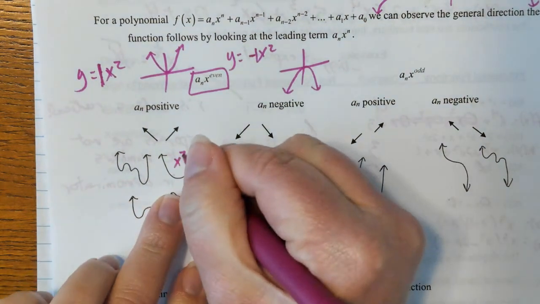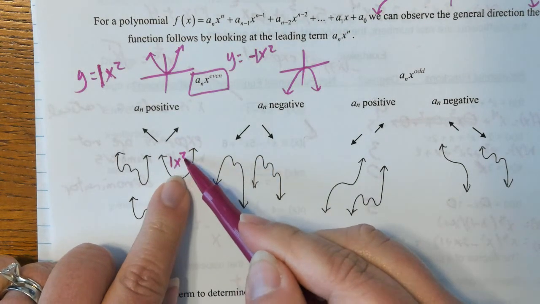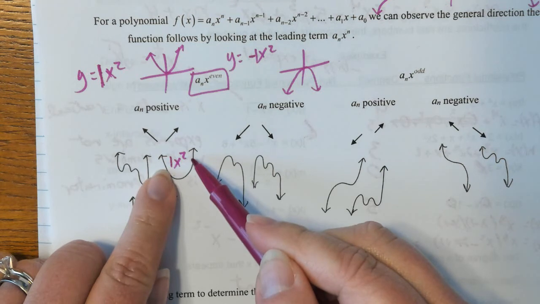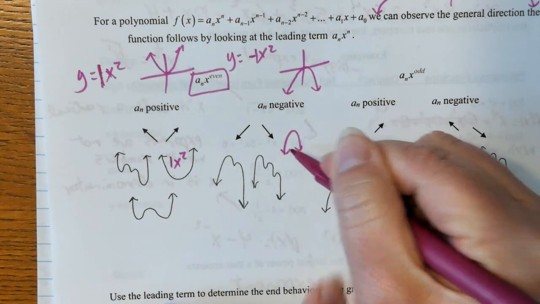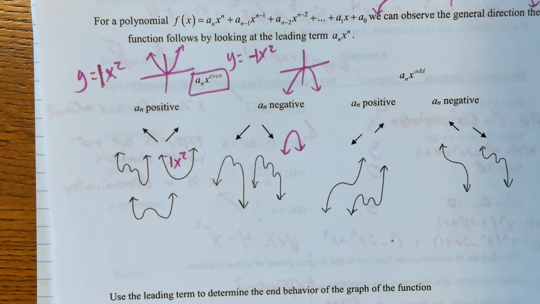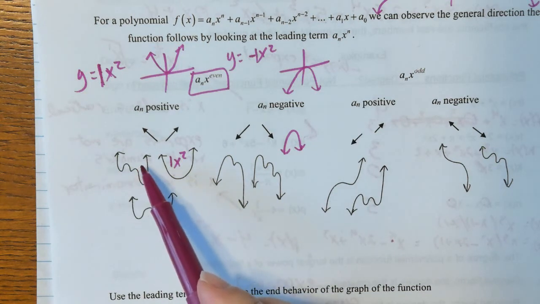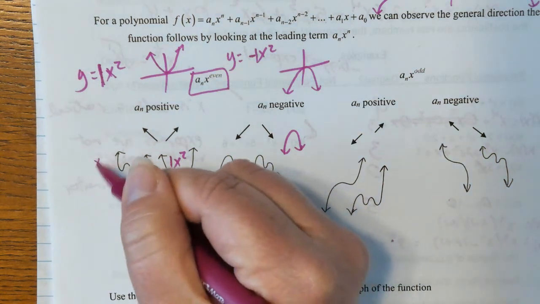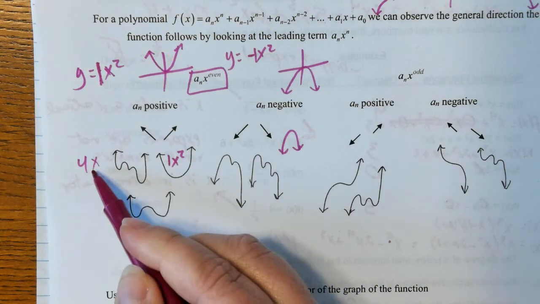There's our x squared example, isn't it? Had a positive number in front, a +1, and an even exponent, so both ends were going up. Okay? They didn't give us a -1, but if we'd had a -x squared, both ends would be opening down. Okay? So notice that this one right here, both ends are going up. We do not know what the exponent was. We do not know if it was x to the 4th or x to the 6th or whatever, but we know there was a positive number out front.